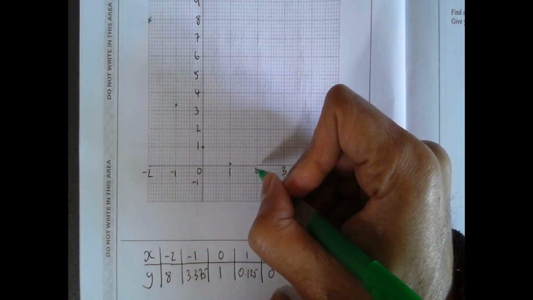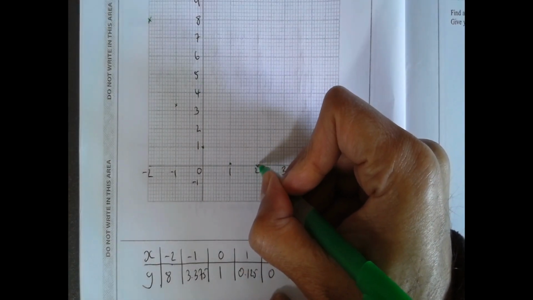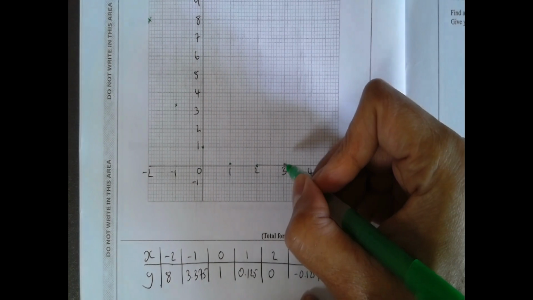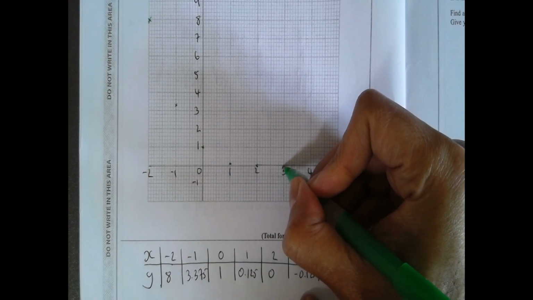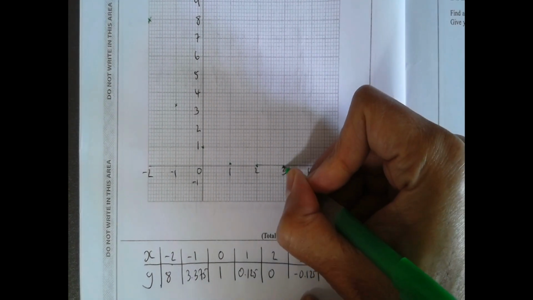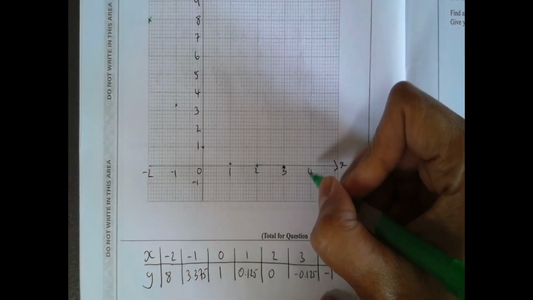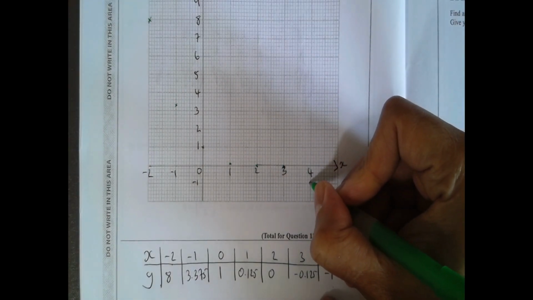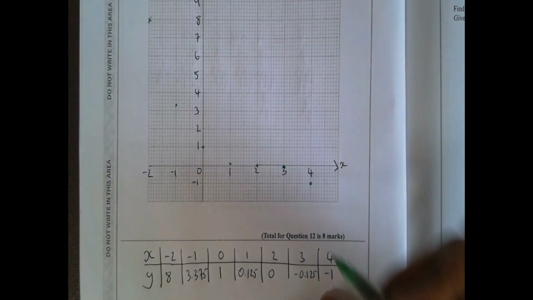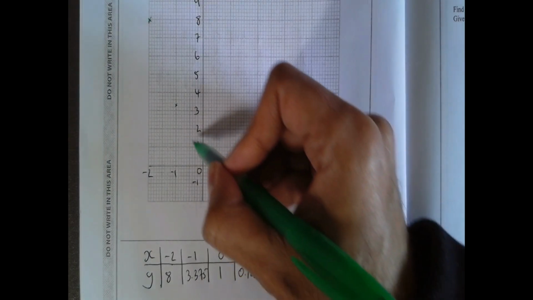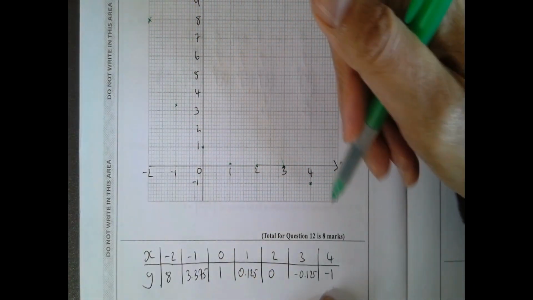I've then got 2, 0, that one's easy again. 3, -0.125, so that's going to be just there. And then I've got 4, -1, which is going to be down here. Okay, so I can see that I'm going to get a curve that looks a little bit like this.